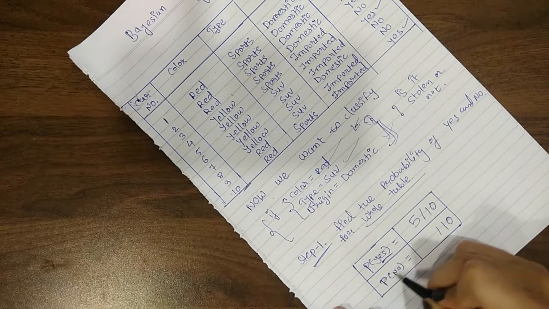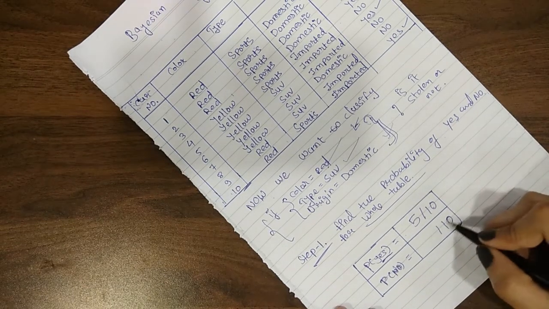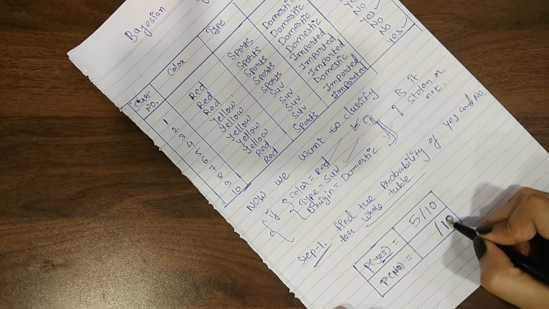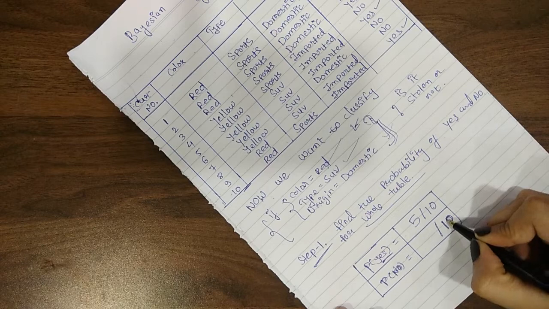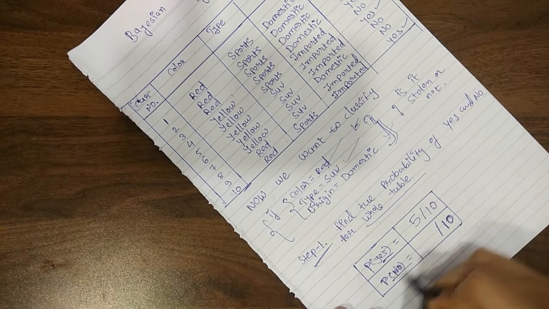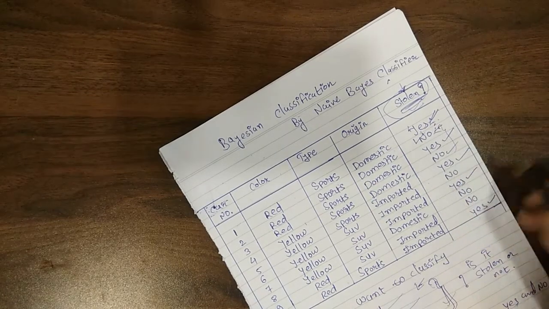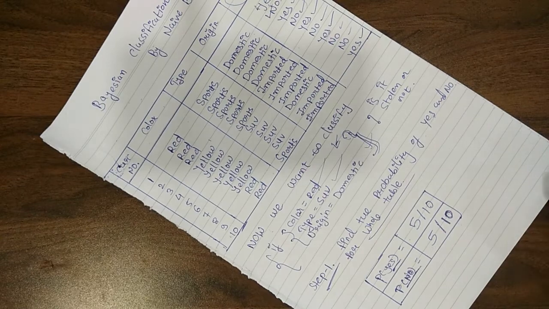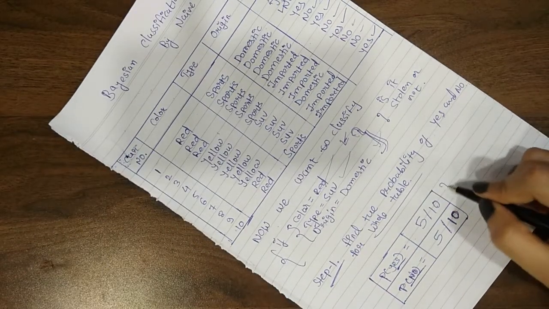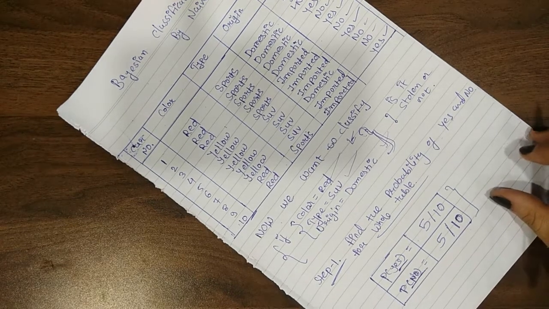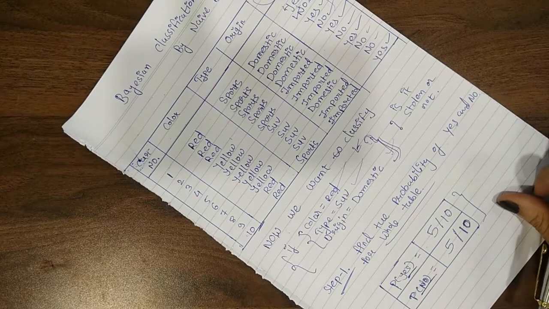Same for the probability of no. From the 10 samples, for no this is 1, 2, 3, 4, and 5. The probability of no is also 5 divided by 10. So this is the first step: you need to find the probability of yes or no from the whole data set.